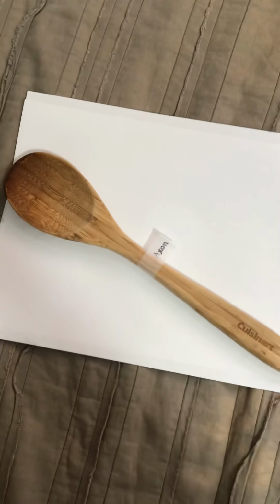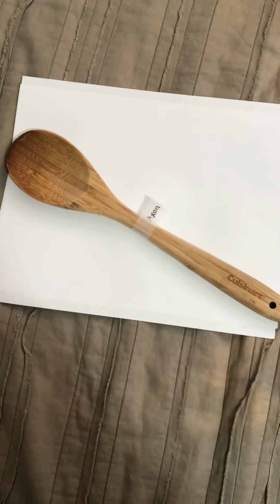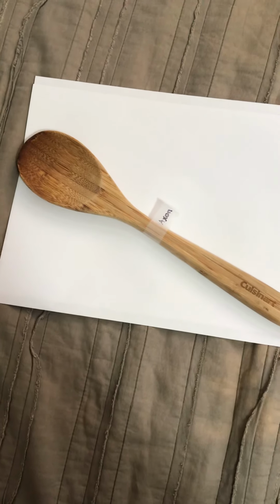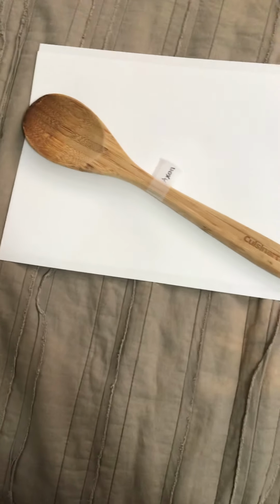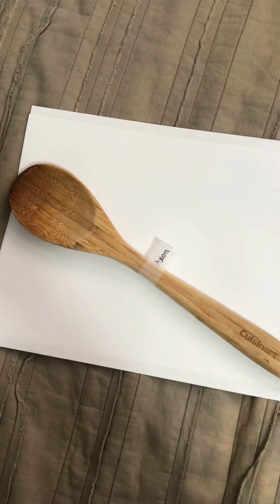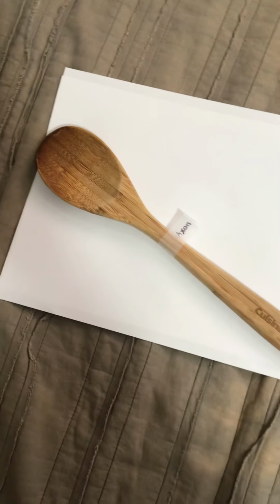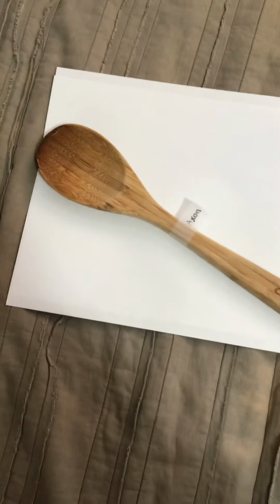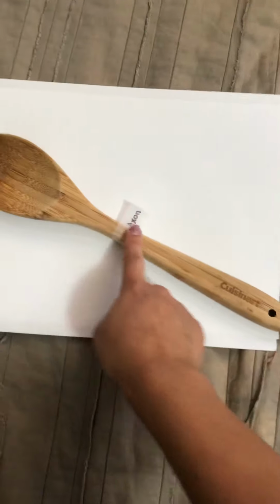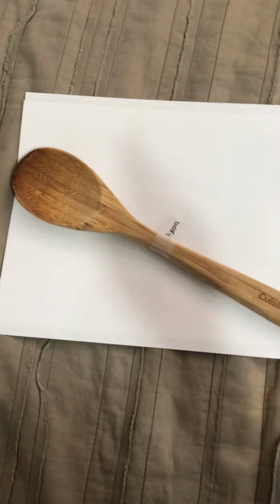Hi everyone, so what I'm going to be doing today is creating a neuron with household items. The first item that I got was a wooden spoon, and I got this because it kind of looks like a neuron except for this part. This is straight, but it's all I could find.